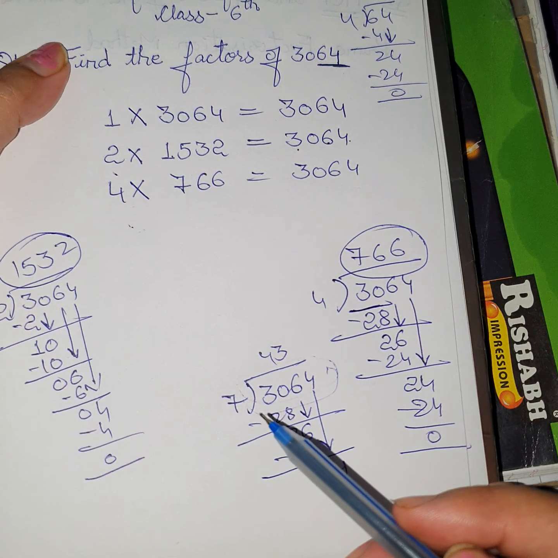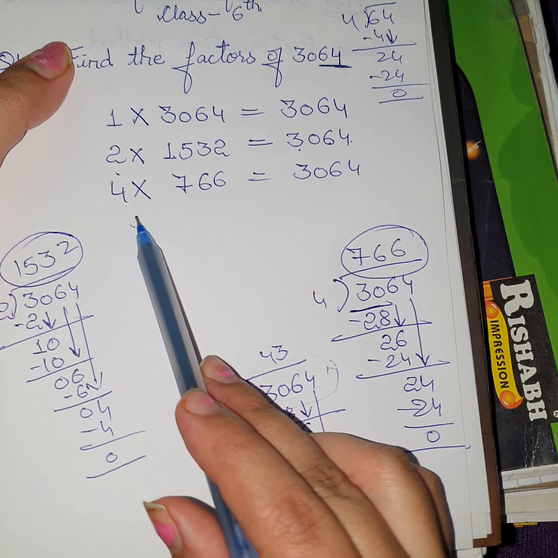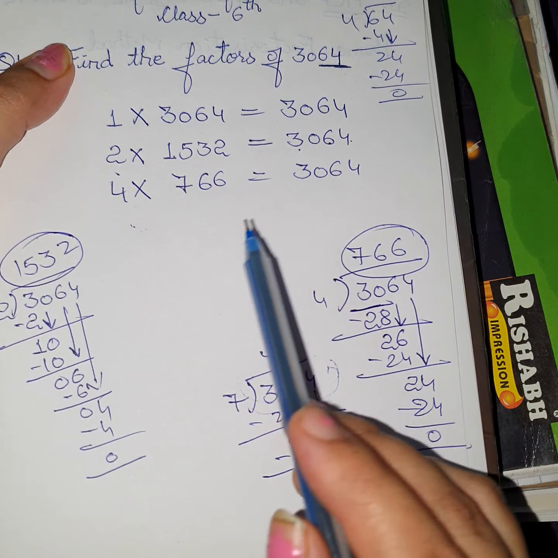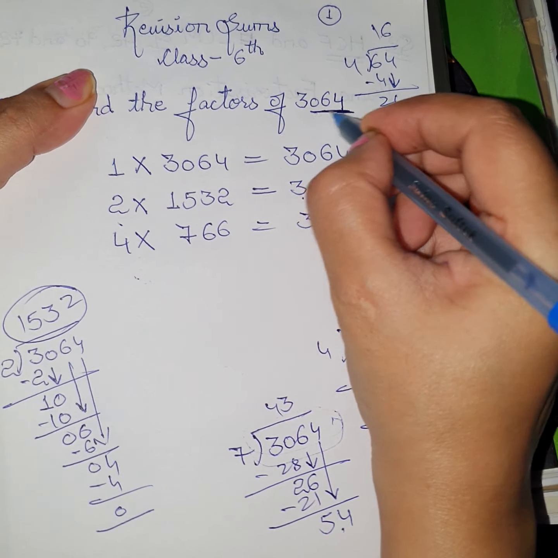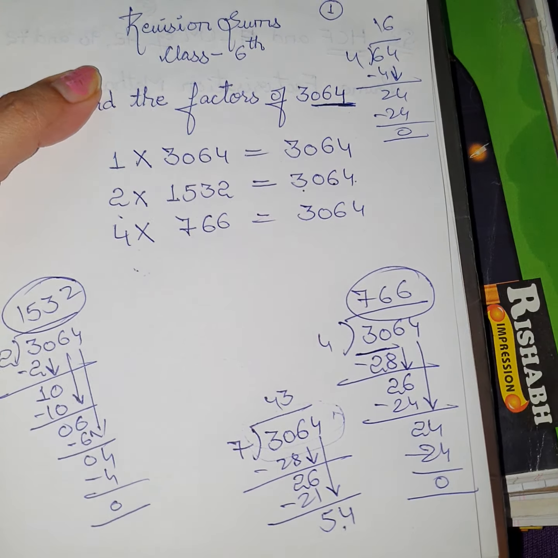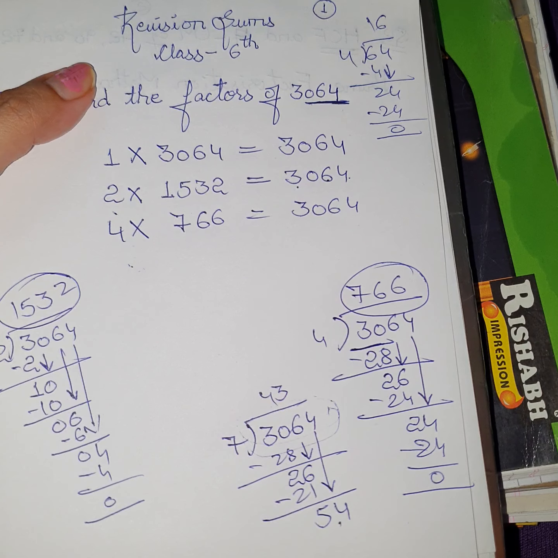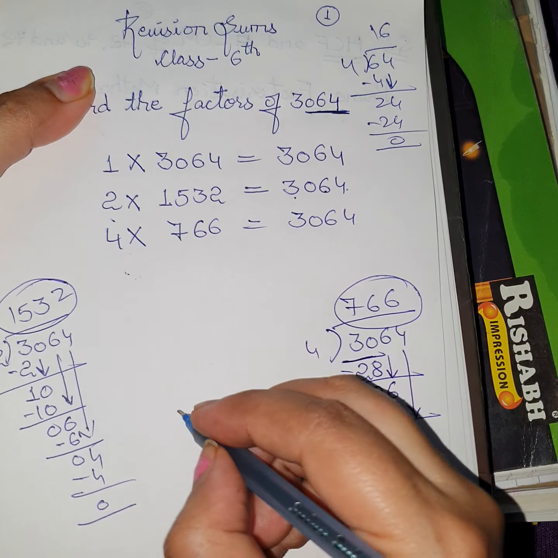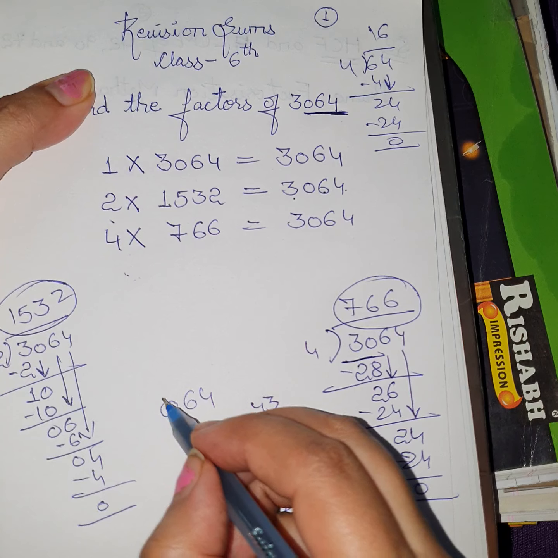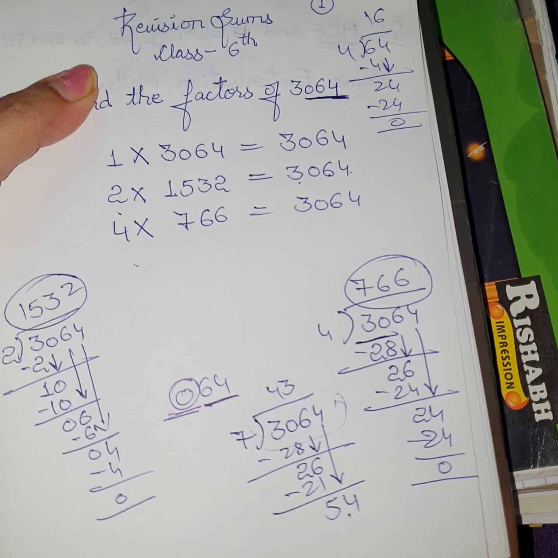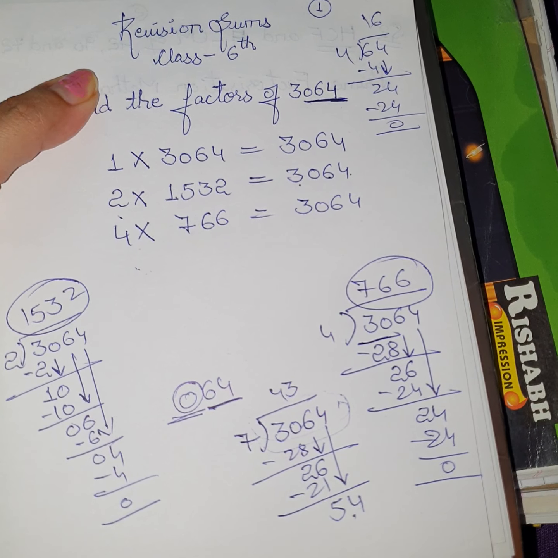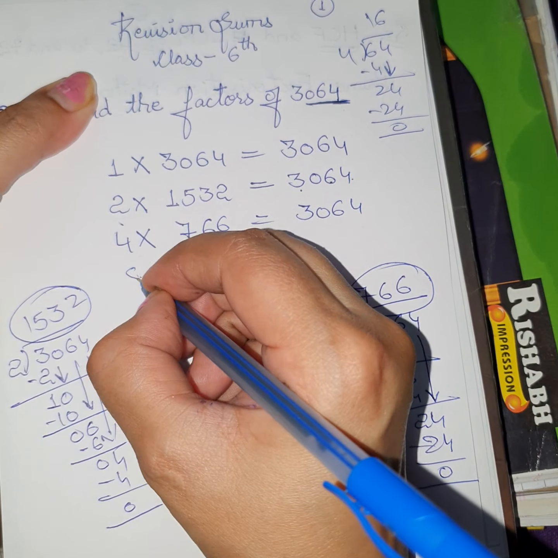Now move on to the next number, that is the number 8. So in the table of 8, the divisibility is, we have to check the last 3 numbers. If the last 3 numbers come in the table of 8, then the complete number comes in the table of 8. So here the last 3 numbers are 0, 6, 4. And as I have told you, whenever the number is like 0, 6, 4, we don't consider 0 here. We will take 64 only. And you know, in the table of 8, 64 comes 8 times. That means this number comes in the table of 8.